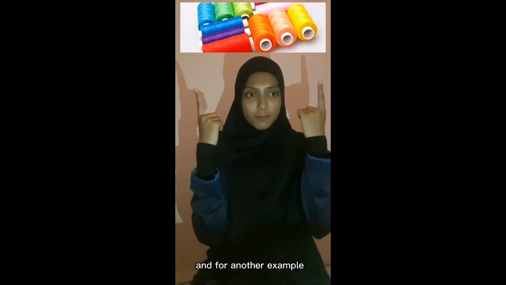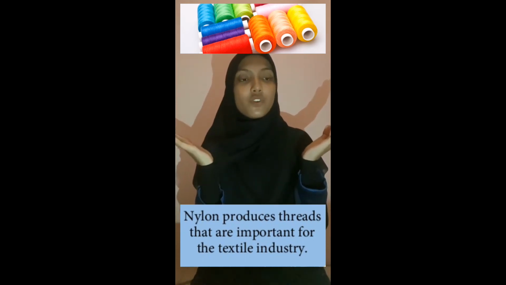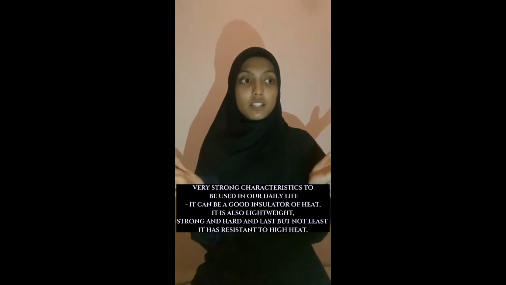And for another example, nylon produces threads that are important for the textile industry. It is because synthetic polymers have very strong characteristics to be used in our daily life. They can also be good insulators of heat, lightweight, strong and hard, and last but not least, they have resistance to high heat.